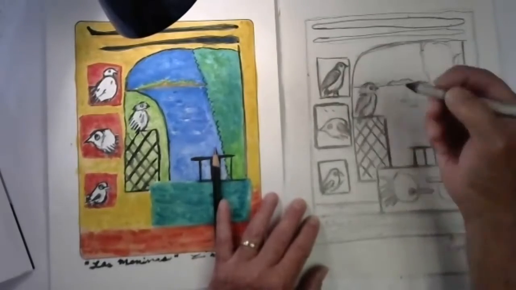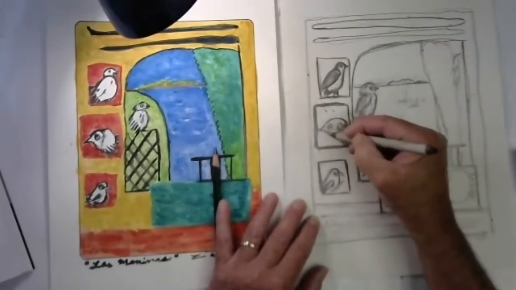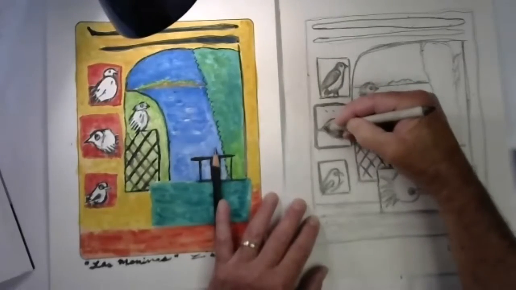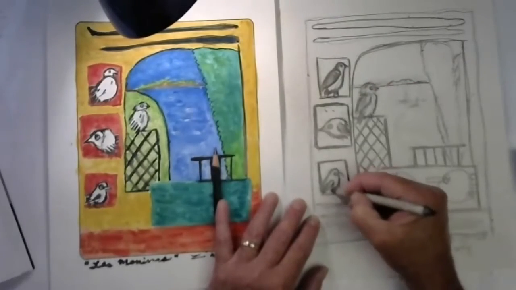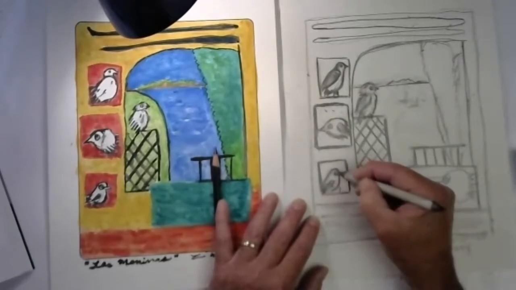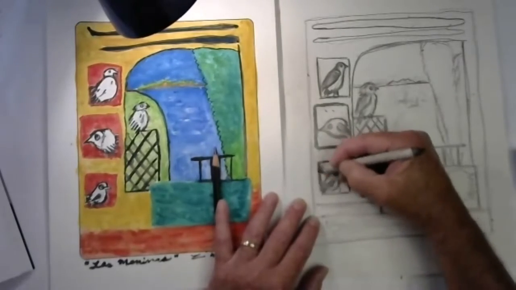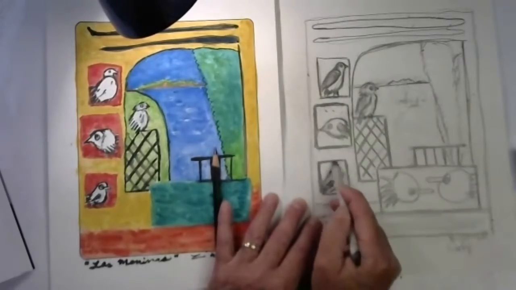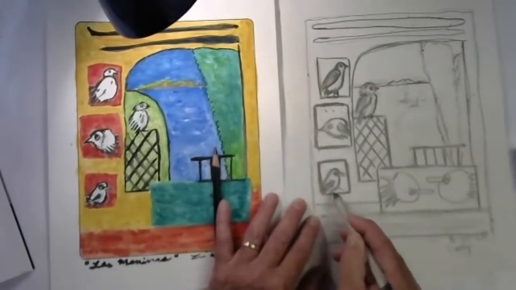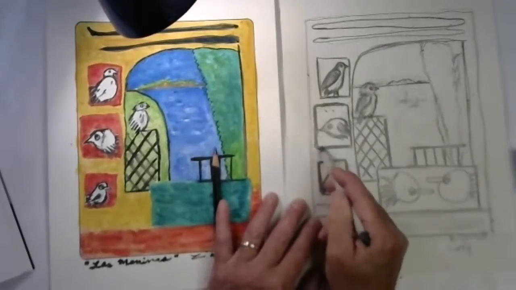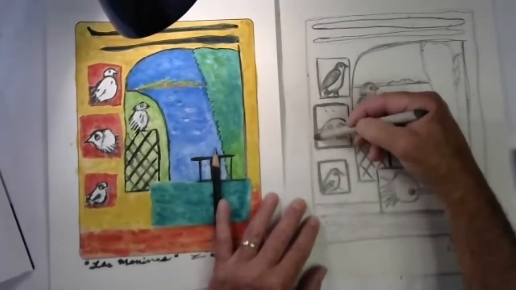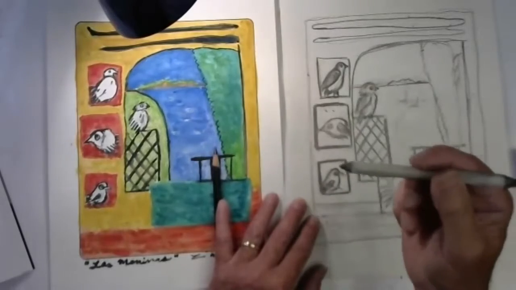And I'm going to come in to finish off my birds right here. I can also soften my lines that I had done with my tortillon here. Now, a tortillon typically has just got one end, it's a rolled piece of paper.